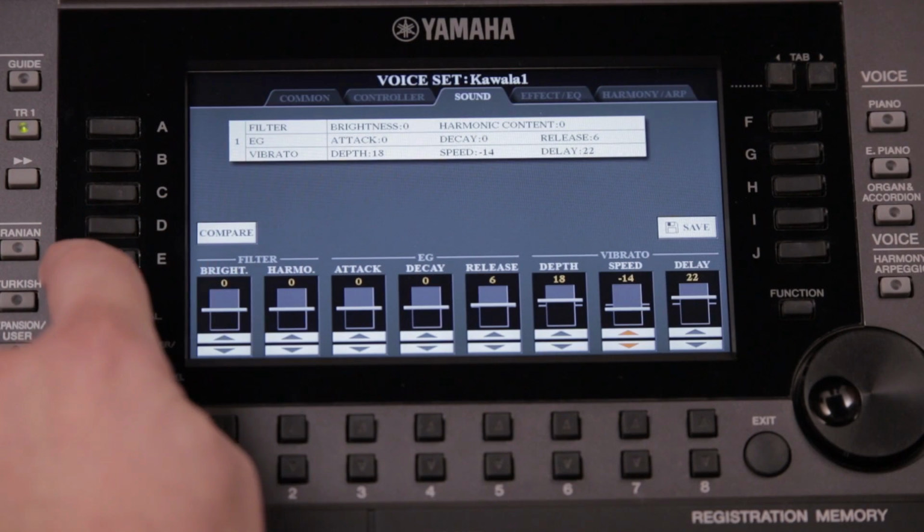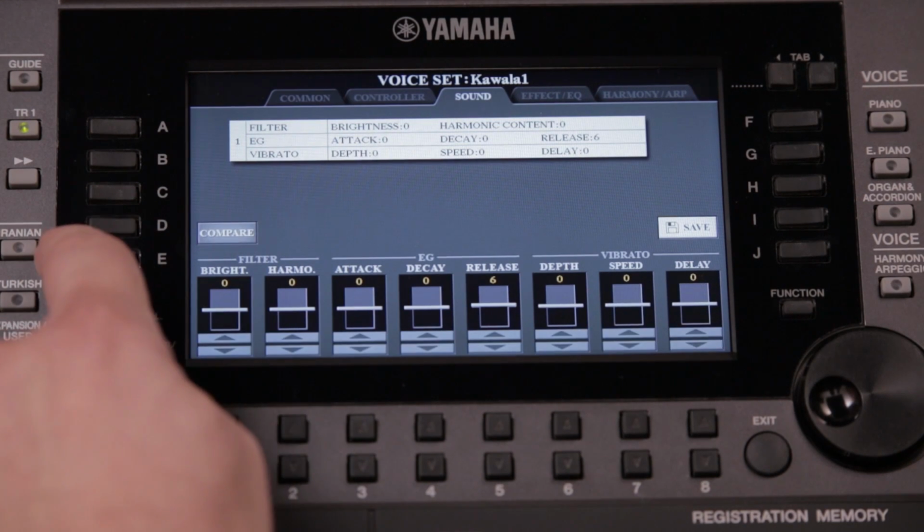We use the compare button to hear the difference before and after changing the sound.